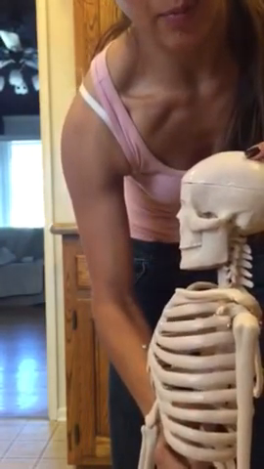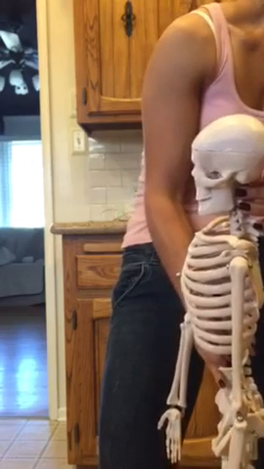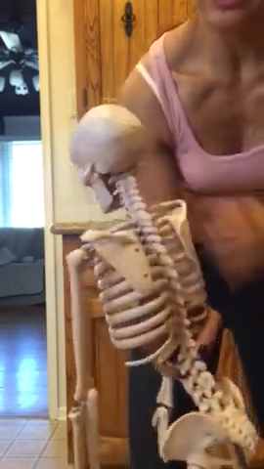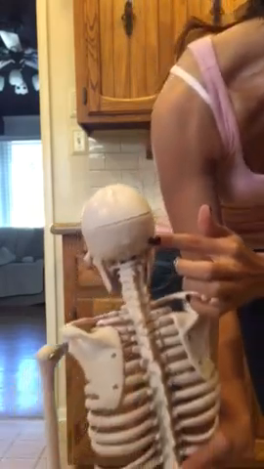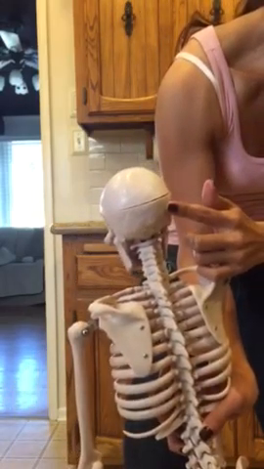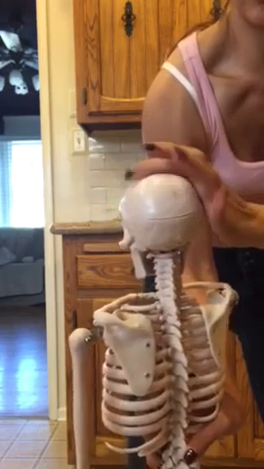bone and the parietal. And then we have our lambdoid suture, which is, if you look in back of here, there's a suture that goes around here, and that makes up the occipital bone and the parietal bone. We have our parietal and occipital.